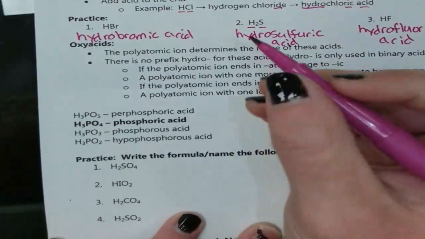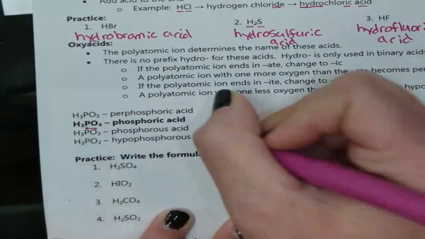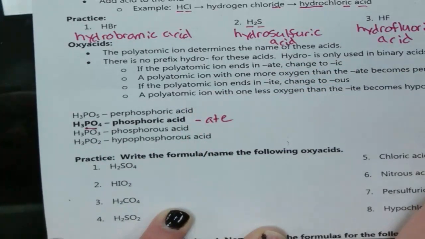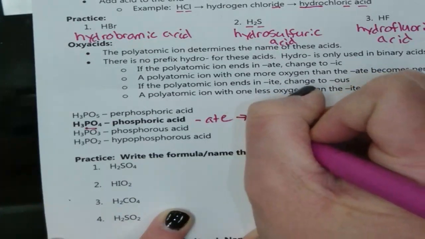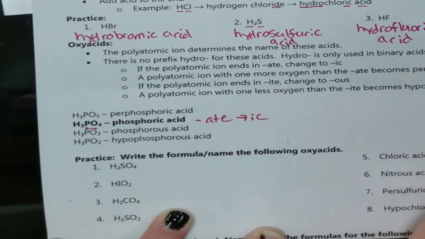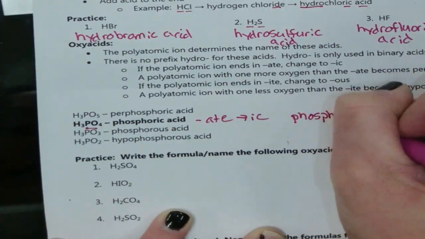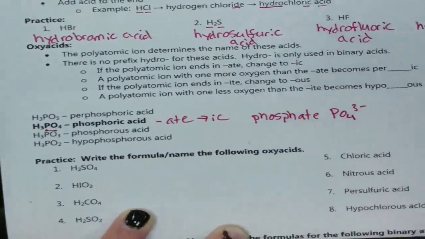So ultimately what we have here, if we start with the PO4, that is the -ate polyatomic ion, phosphate. The -ate is going to become an -ic. So when we look at phosphate, phosphate is PO4 3 minus.